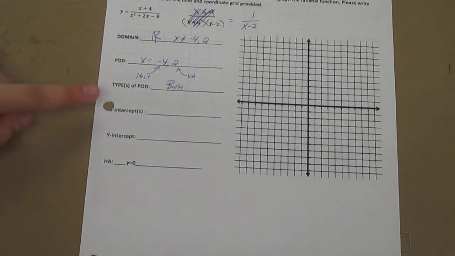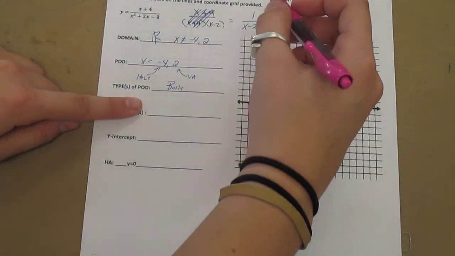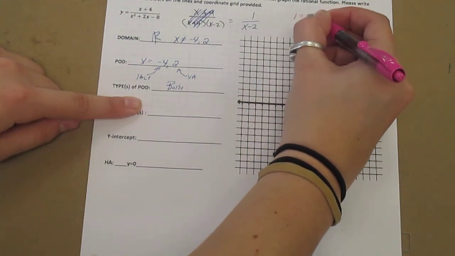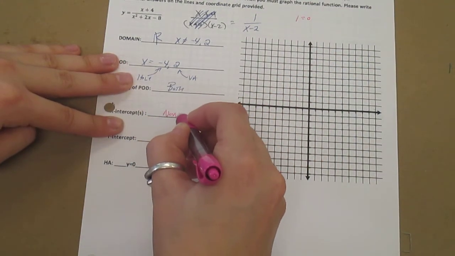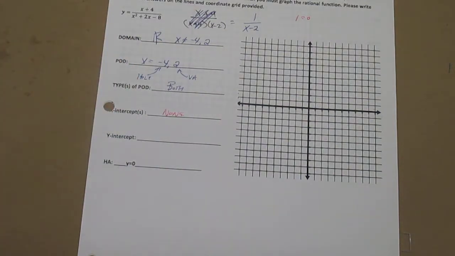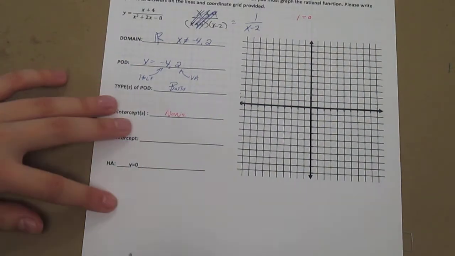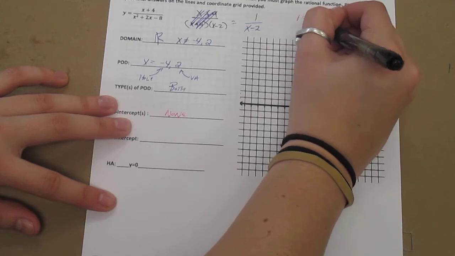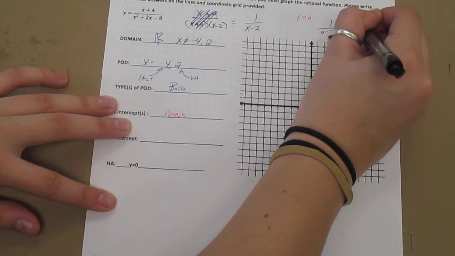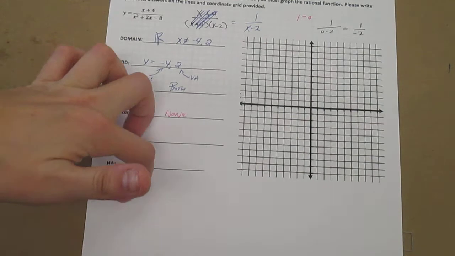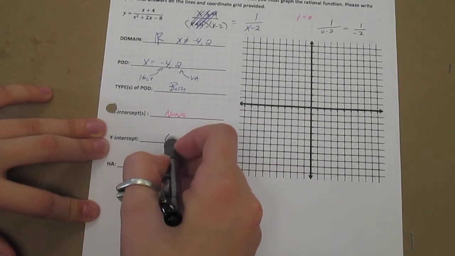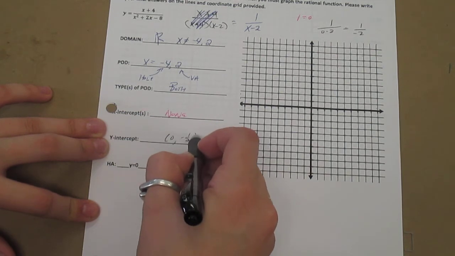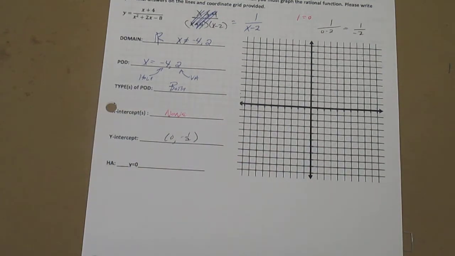Now for the x-intercept, you set the numerator equal to 0. So if I take 1 equals 0, that's not true, so this one's going to be none. So there's not going to be an x-intercept. Then for the y-intercept, you plug in 0 for x. So 1 over 0 minus 2, which is 1 over -2. So that's going to be our y-intercept, (0, -1/2). And then I already gave you the horizontal asymptote.